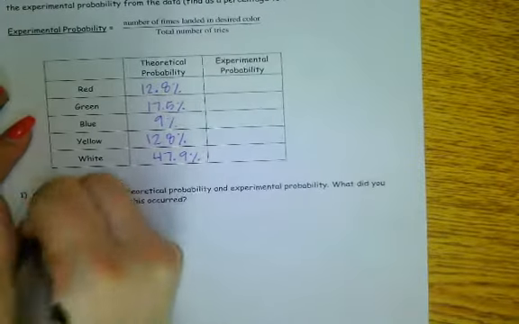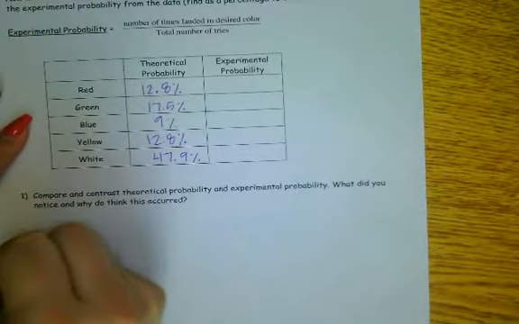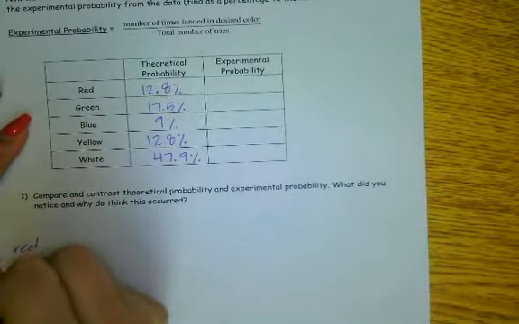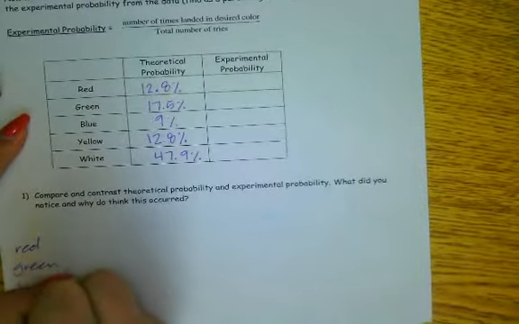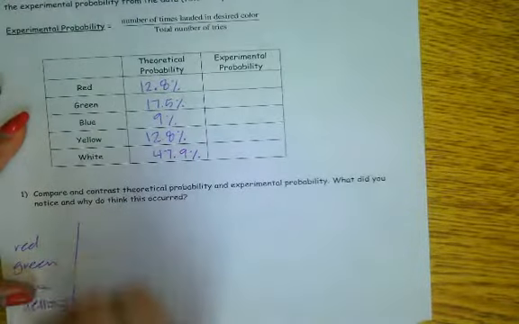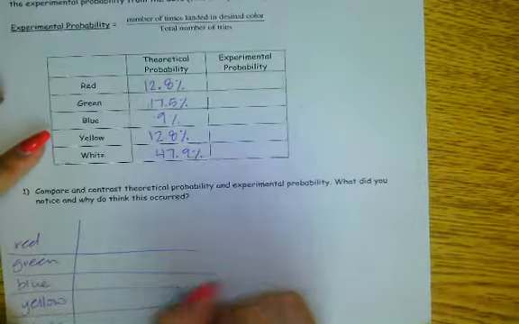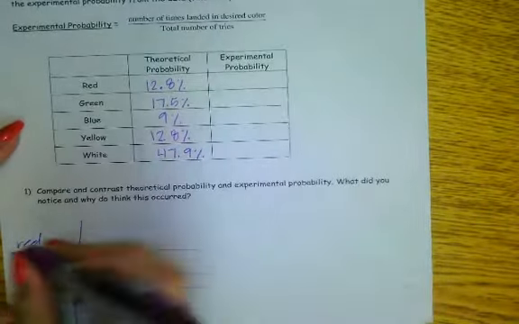Okay, then make a chart down here. Red, green, blue, yellow, white, maybe. I'm just kidding, probably not. You need to know the definitions and the facts, but okay.